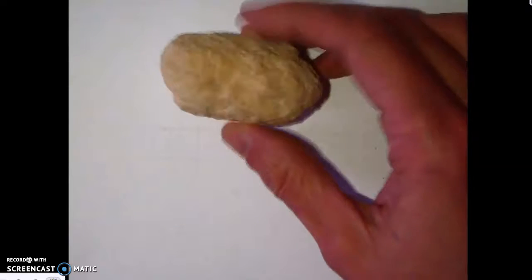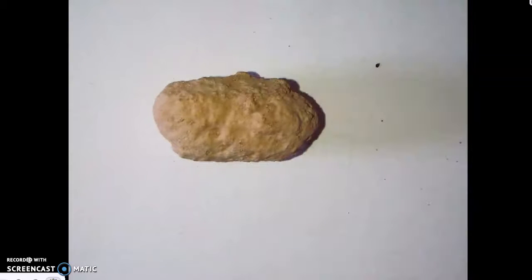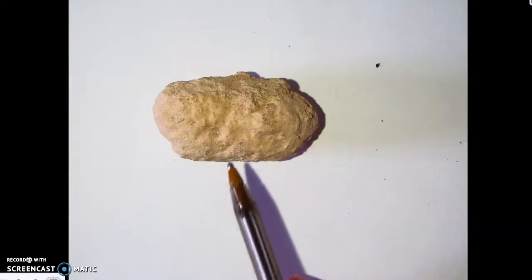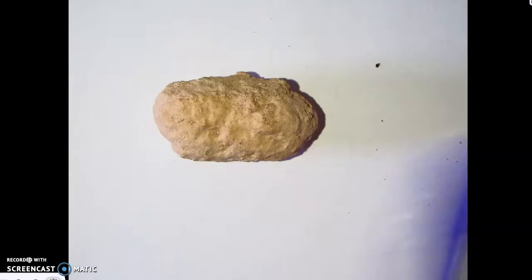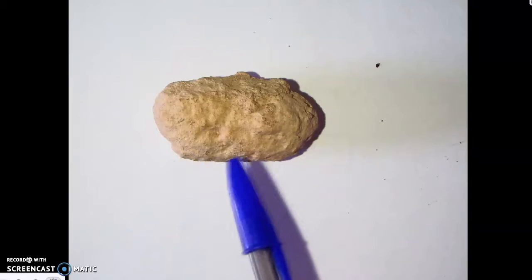Let's look at just a few more. The next fossils I have to show you are unusual fossils. They're not common. They're relatively rare. Here's one. Might not look like much, and if you walked by it, you probably wouldn't even think much about it. It might look like an egg, but it's actually a wasp nest.